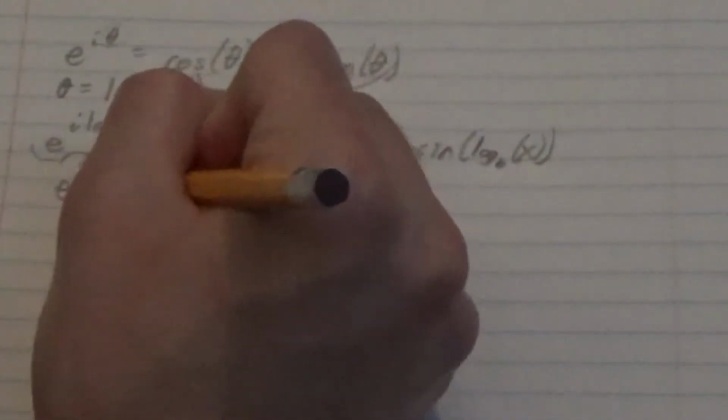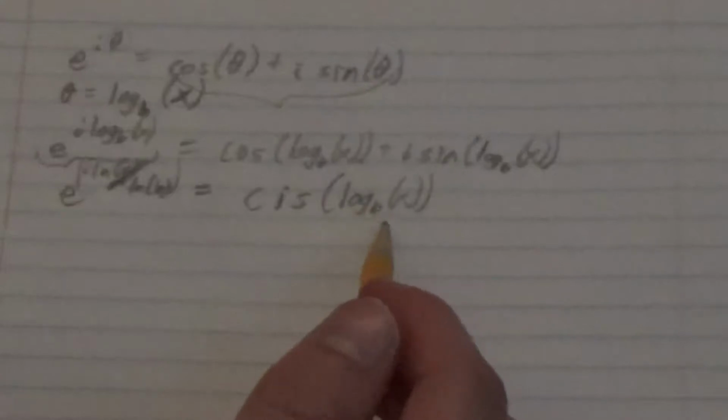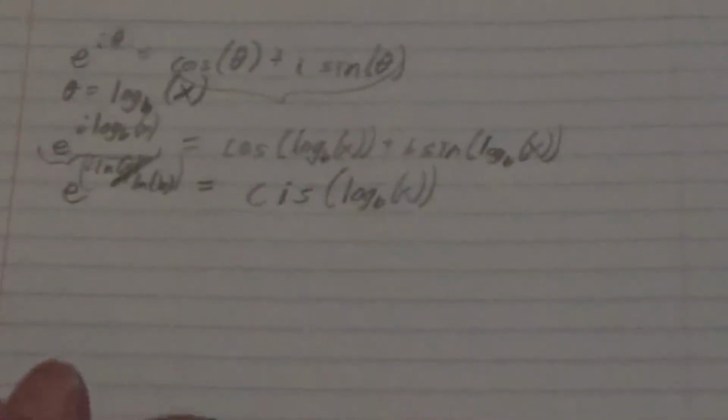We can do that, we just need to account for it by dividing by ln of whatever the base is. And I'm going to abbreviate this to CIS, which is cosine i sine. It's an abbreviation for cosine of something plus i sine of that same thing, which is really what the right side of the equation actually is.